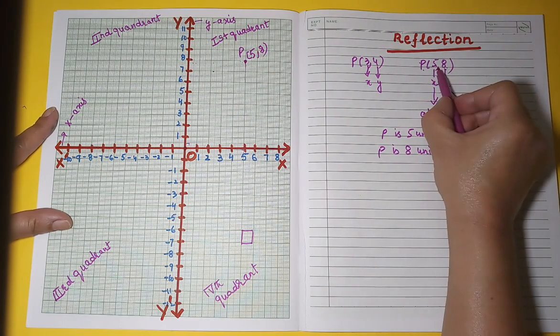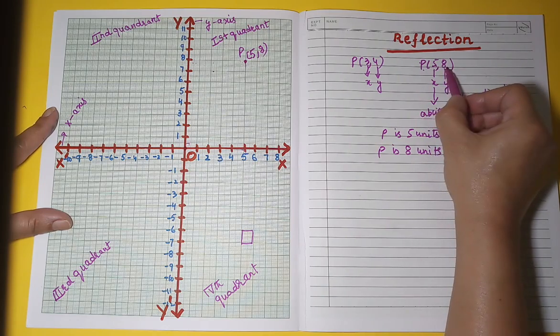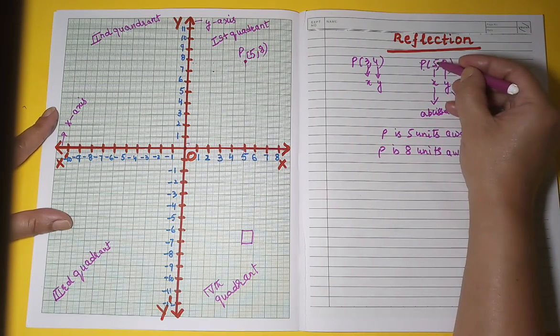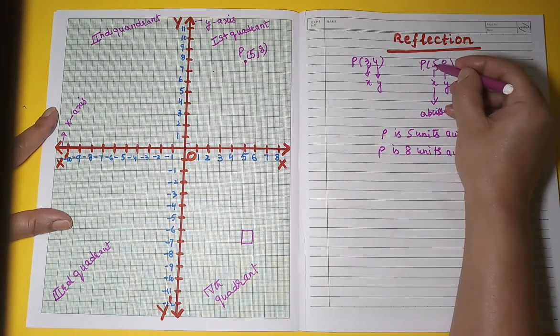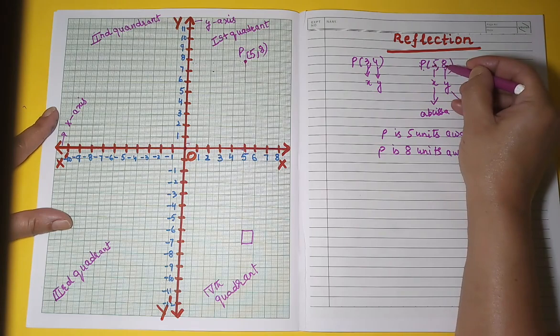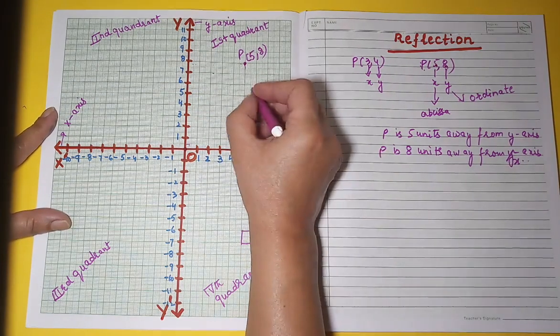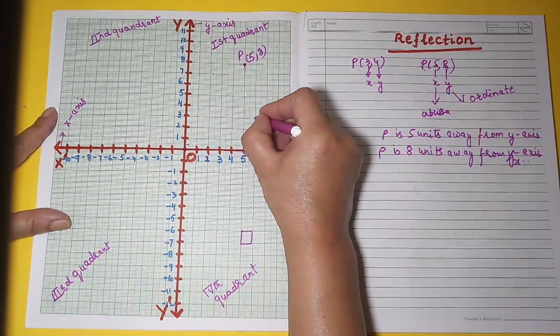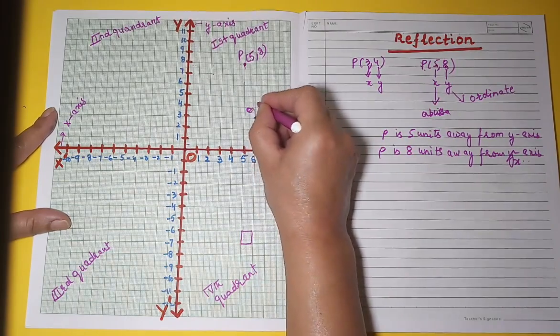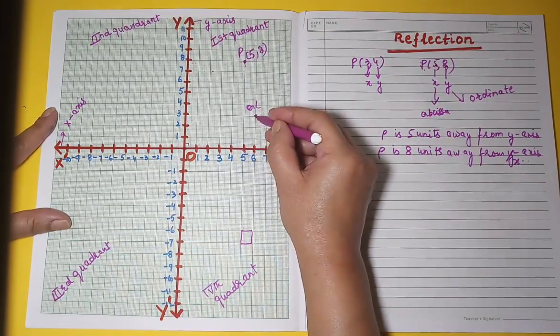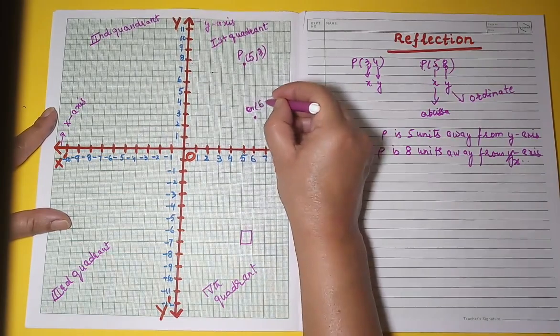Although the x coordinate is 5 and the y coordinate is 8, the 5 defines the distance of P from the y-axis and the 8 defines the distance of P from the x-axis, right? So suppose let's take an example. We choose any point here. This is Q. So what are the coordinates of Q? 6 and 3.